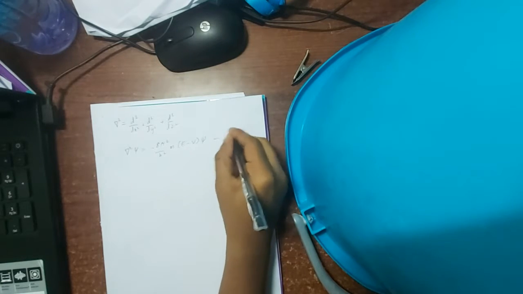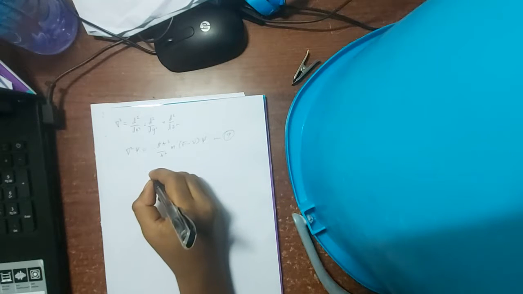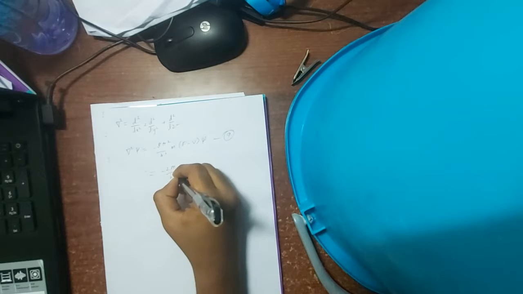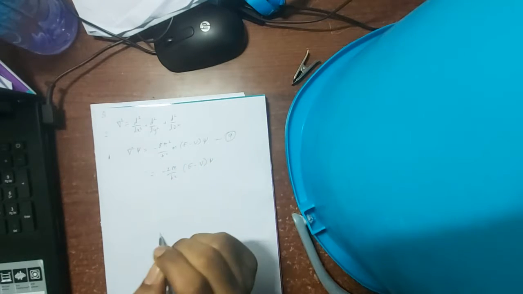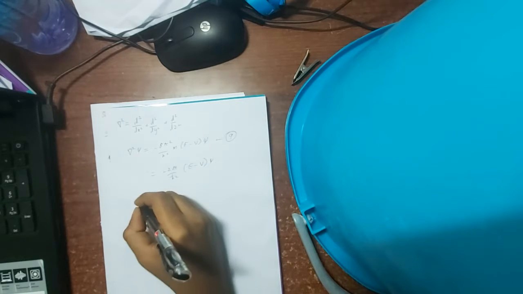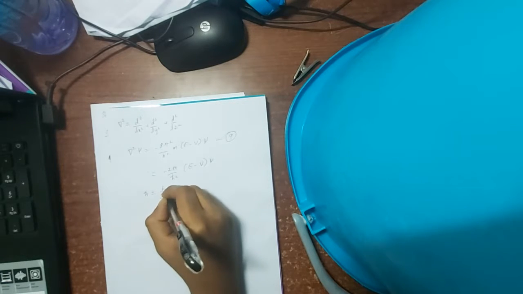and let this be equation number 9, and we can further simplify this as, where h bar is equal to h by 2 pi.